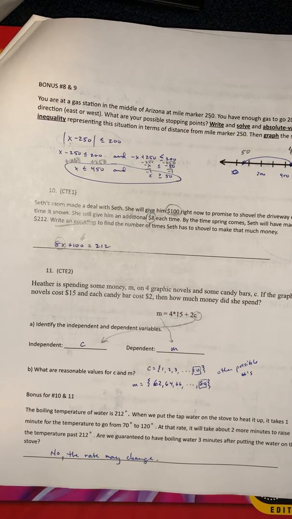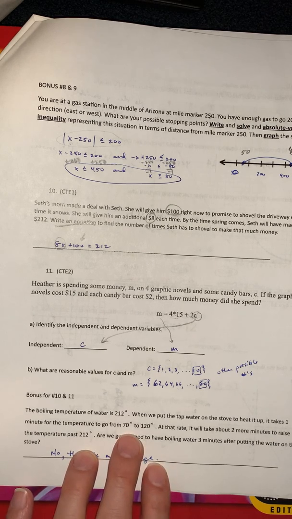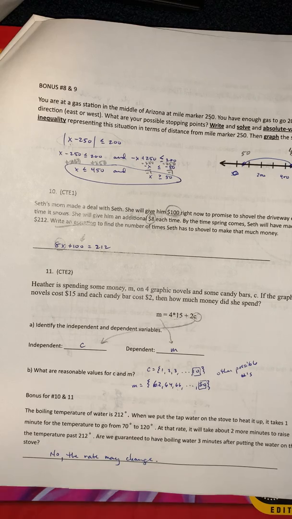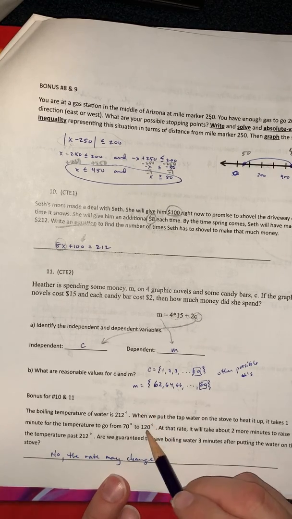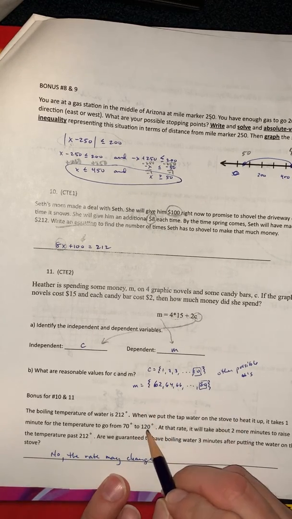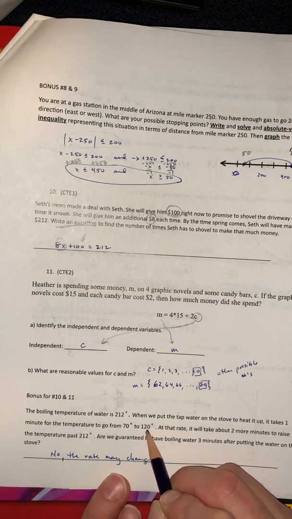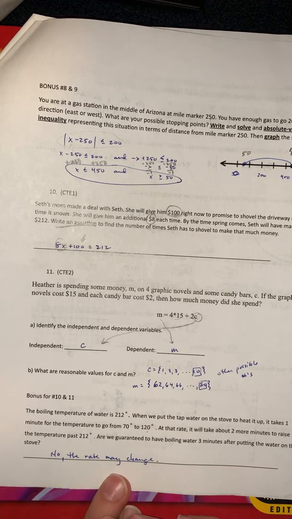In the case of our bonus for numbers 10 and 11, while it is true that if you let the oven continue to gain the same temperature every minute, so in this case it's going up 50 degrees every minute. Of course, after one more minute it would go to 170. After 2 minutes it would go to 220. After 3 minutes, and so on and so forth.